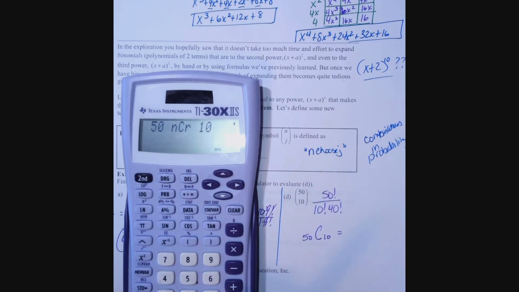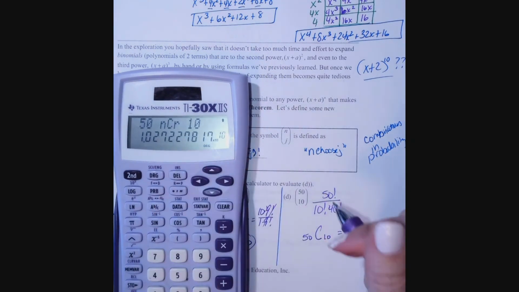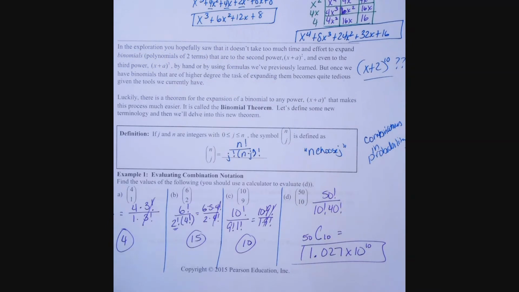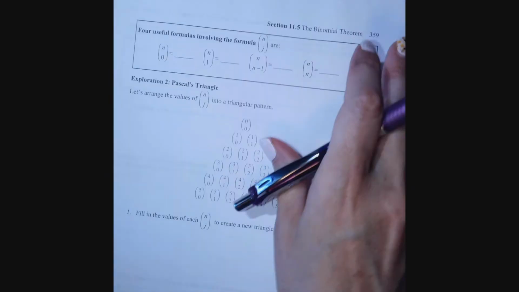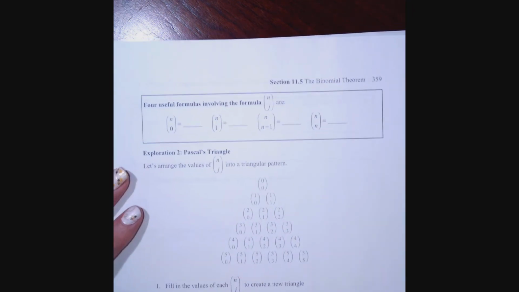So that's what the screen of my calculator looks like. This is my answer I get in scientific notation because this is a really, really large value. So this gives me 1.027, and then it just keeps going. Let's just leave it there at 3 decimal places, times 10 to the 10th power. We would move our decimal place 10 places back to the right to get that value. So again, some of those big ones that you can't simplify nicely, we want to make sure you use your calculator.